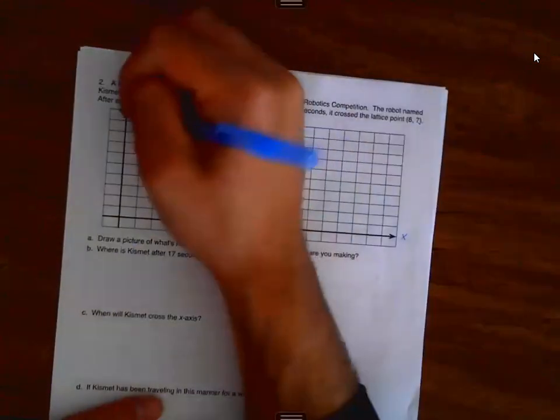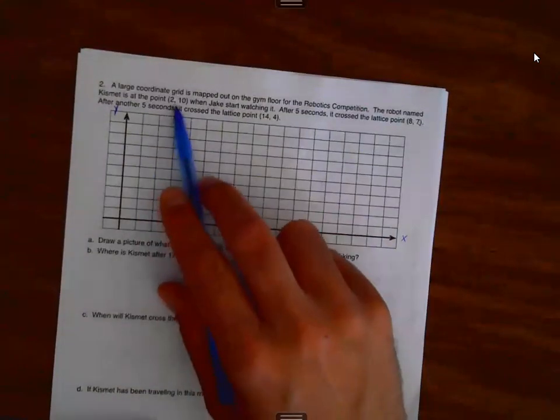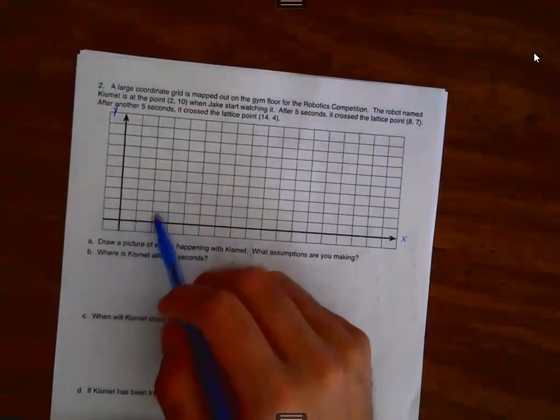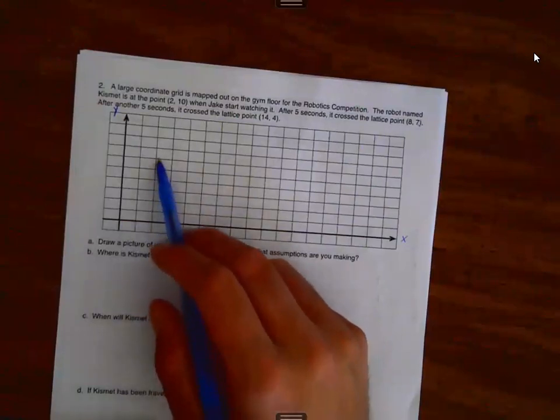All right, so let's start back from the top. We've got a coordinate grid here that represents the gym floor. If you have a space, like a plane, you can assign an x and y axis so that you can describe the position. So we'll assume that this is at 0, 0, and that's our x axis, and that's our y axis. Kismet is at the point 2, 10 when Jake started watching it. So let's plot that point. Over 2, up 1, 2, 3, 4, 5, 6, 7, 8, 9, 10. So it's right here.